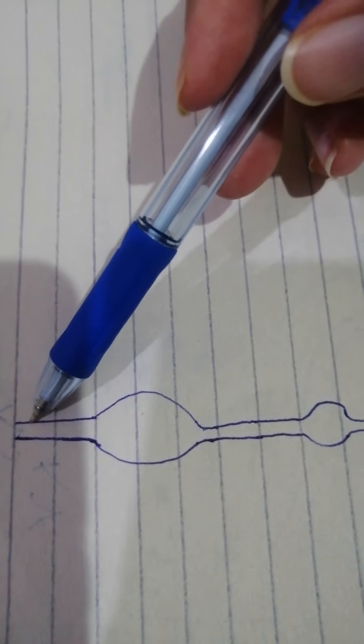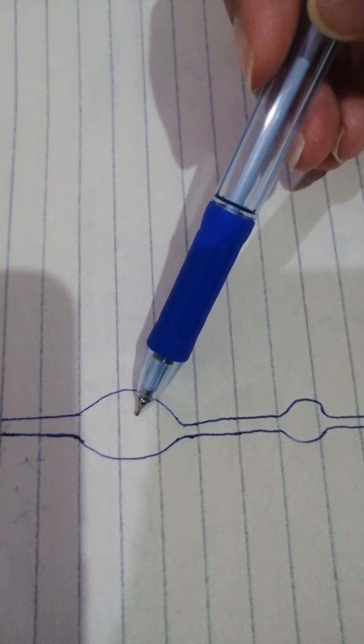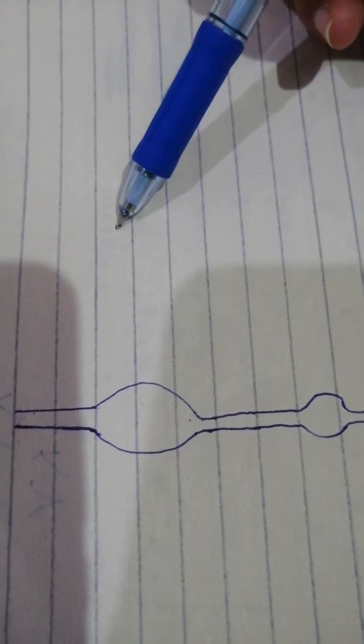Alrighty, so we all know that the sympathetic chain basically contains the cell bodies of the postganglionic sympathetic neurons, but you need to know from which segments of the spinal cord the preganglionic fibers enter into the chain.